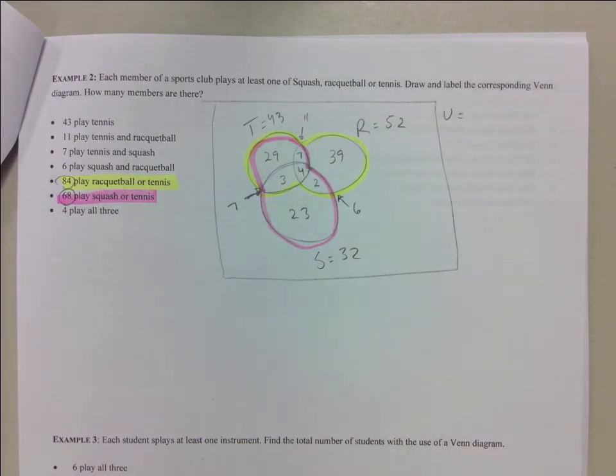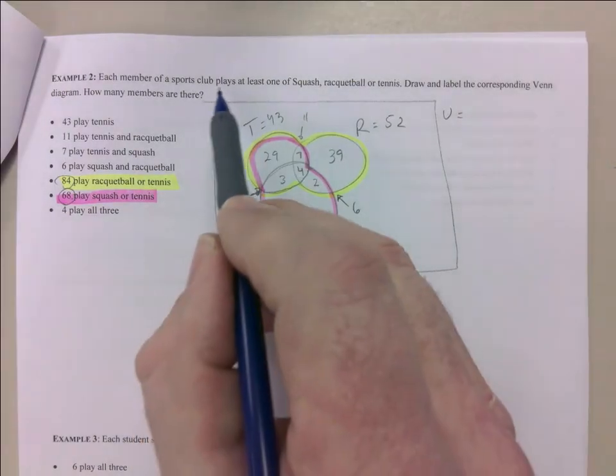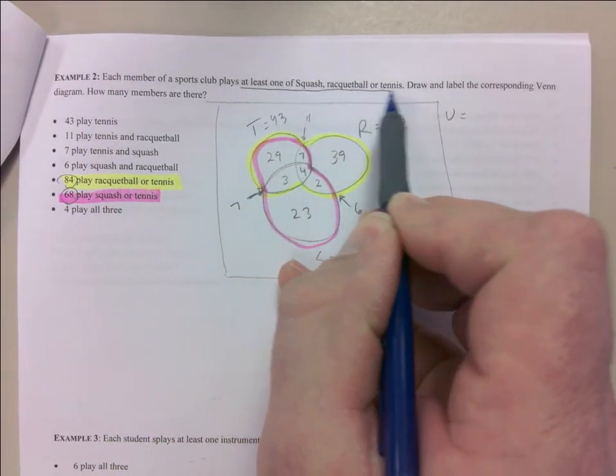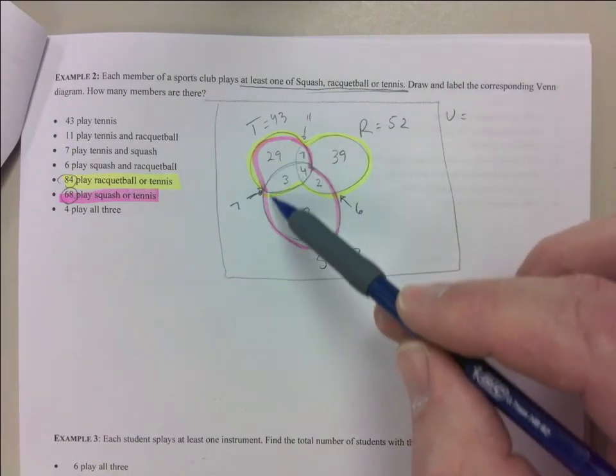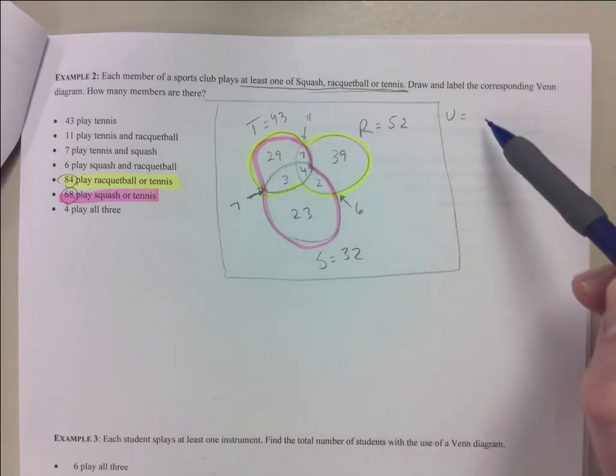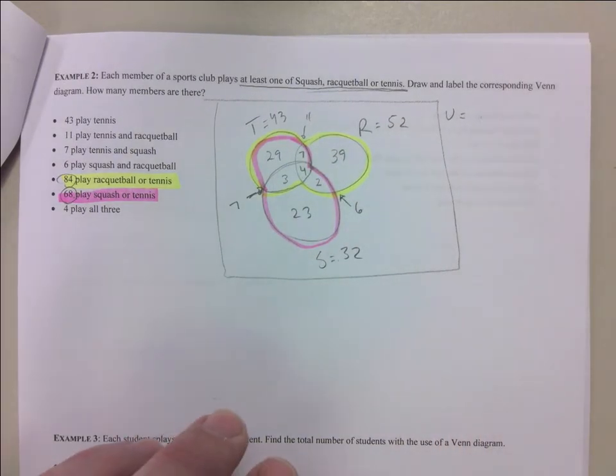When it comes to outliers, you read carefully. What does it say here? That everybody is at least in one of the sets. So that's basically saying no outliers in this case. So all you would have to do is add up all of these and get your universal. Let me see if I can do that real quick.